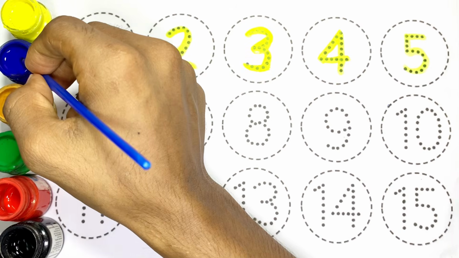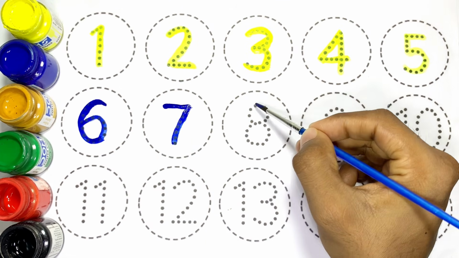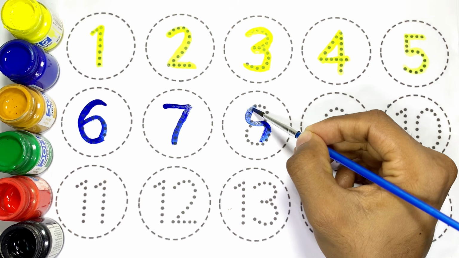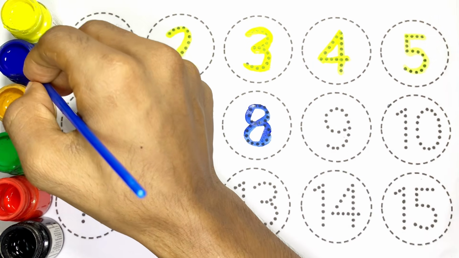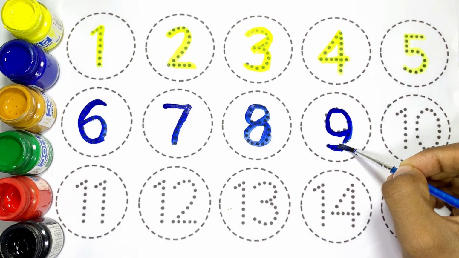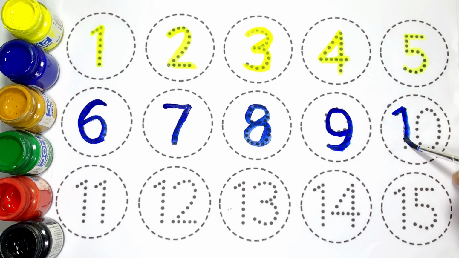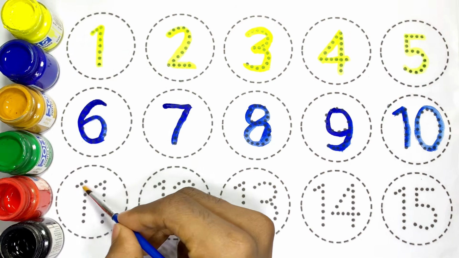6, 7, 8, 9, 10. Kids, now you draw 11 and use yellow ochre color.